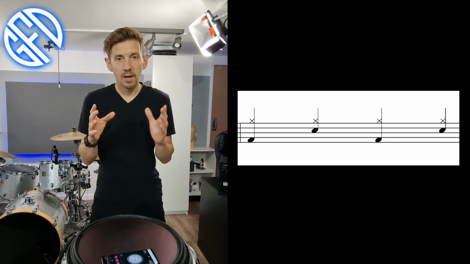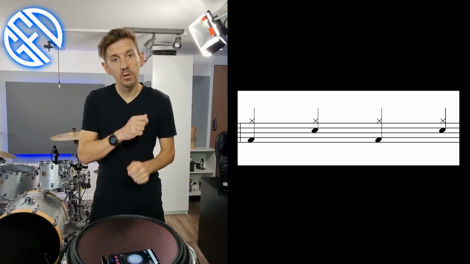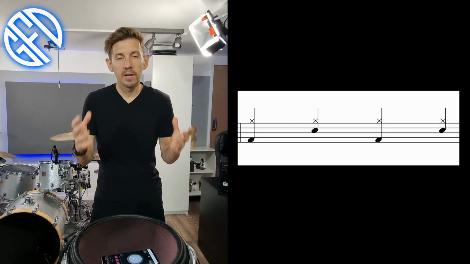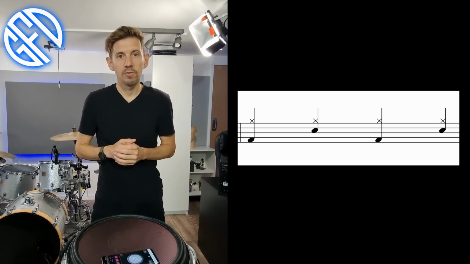And at the moment, that's all you need to know about how to read music. I'm going to put the notation on the screen sometimes when we're learning grooves. Take a look at that, and slowly but surely we'll get you so you can also read music.